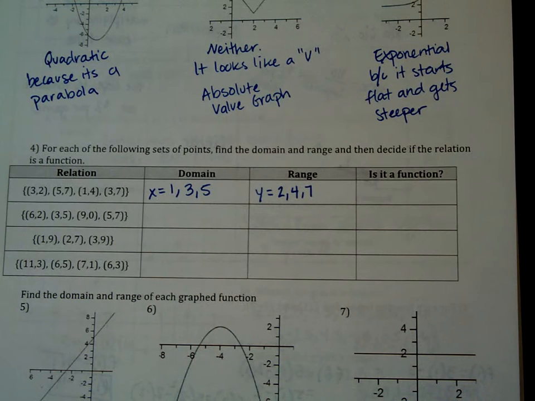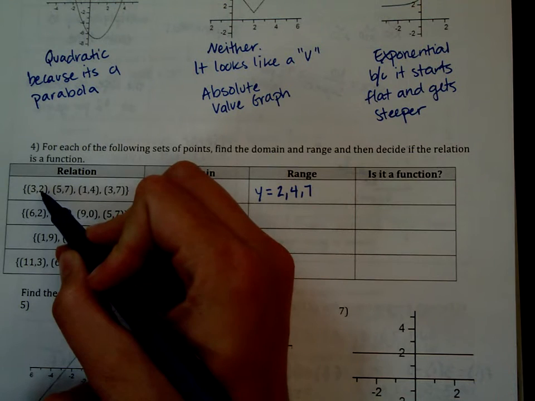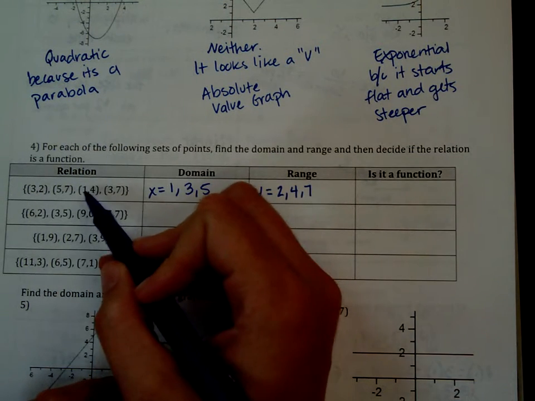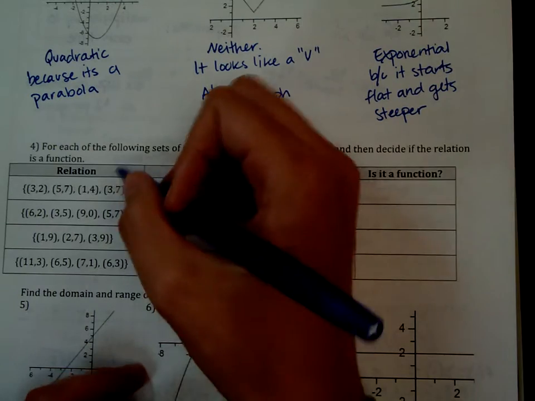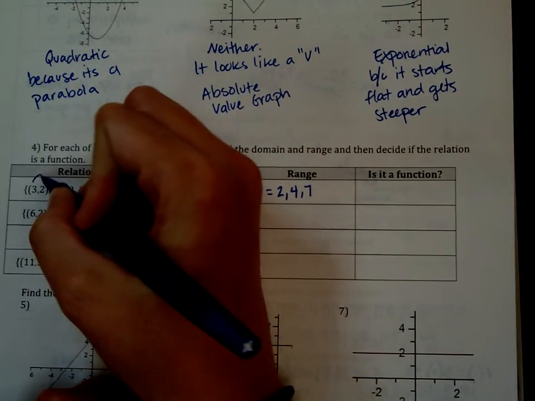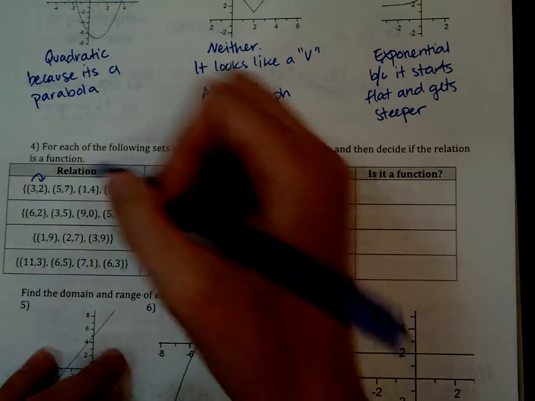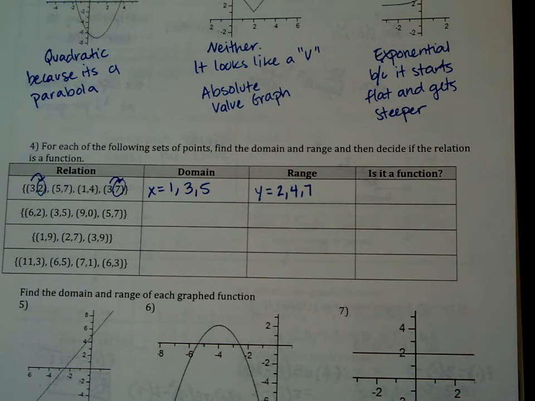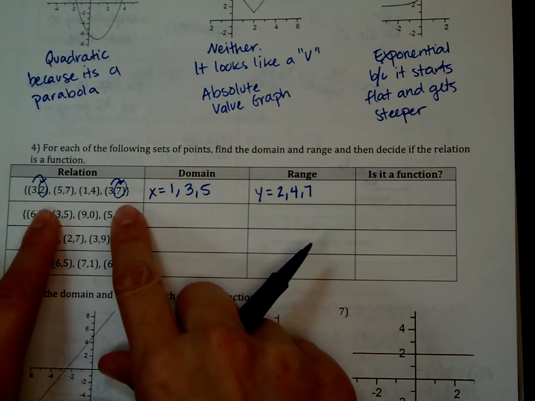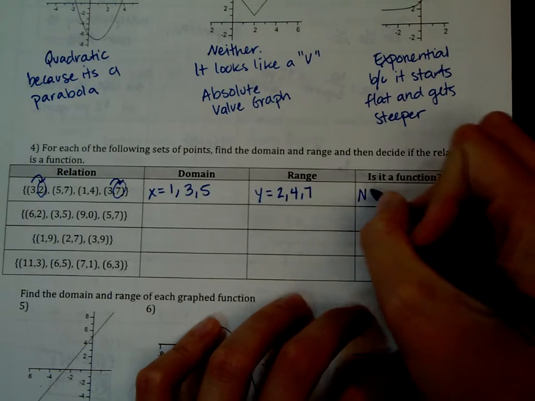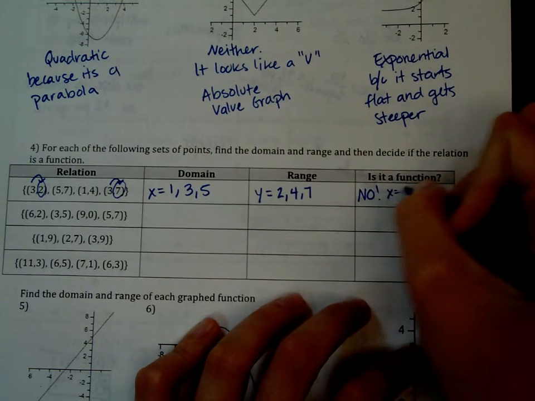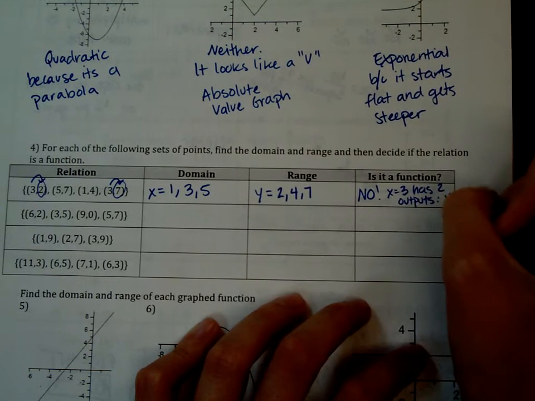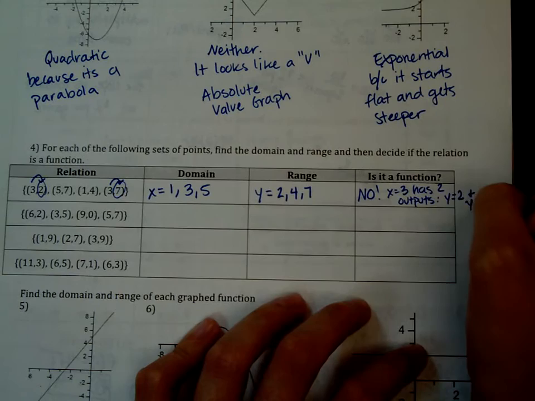So we want to know, is it a function? So does each x value go to the same y value every single time? So 3 goes to 2. 5 goes to 7, 1 goes to 4, 3 goes to 7. Oh, this is a problem. First, 3 goes to 2, and then 3 goes to 7. This right here is the problem. 3 can only have one output, but right here it has two different outputs. So this is not a function. So x equals 3 has two outputs. Y equals 2. And y equals 7.